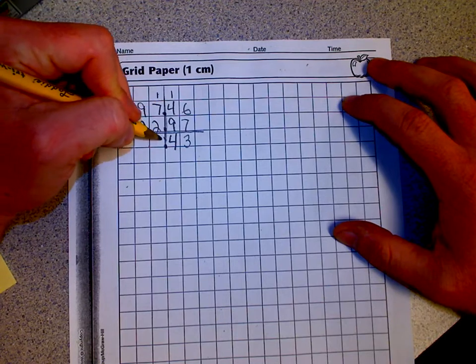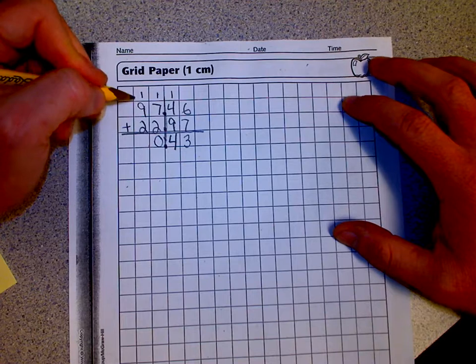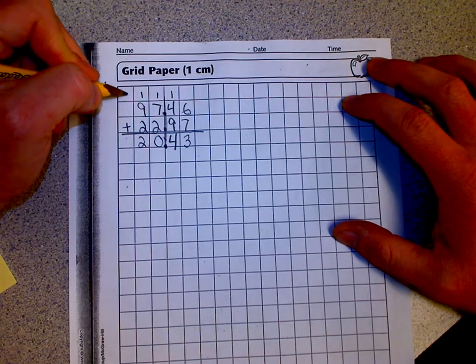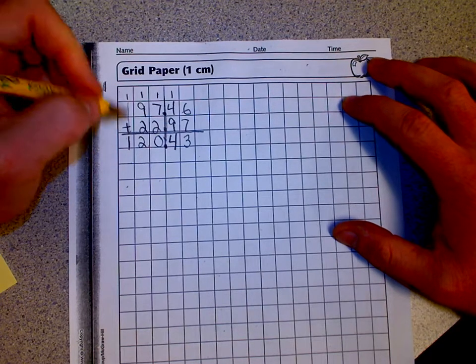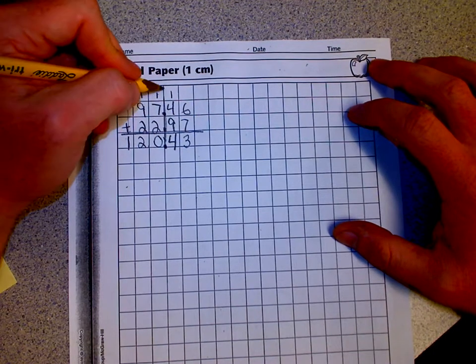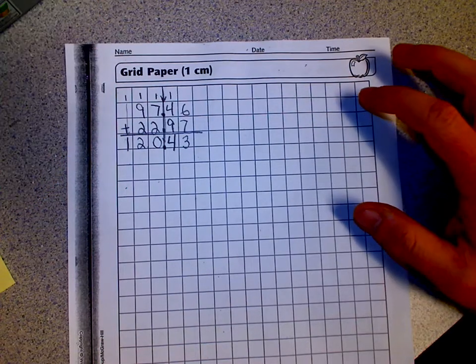Plus 1 is 10. Put my 0 down. Carry my 1. 9 plus 2 is 11. Plus 1 is 12. That gets carried there and actually just falls down. So my answer is 120 and 43 hundredths. Remember, very important, keep my decimals lined up.